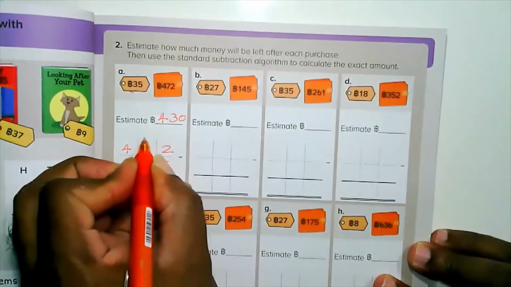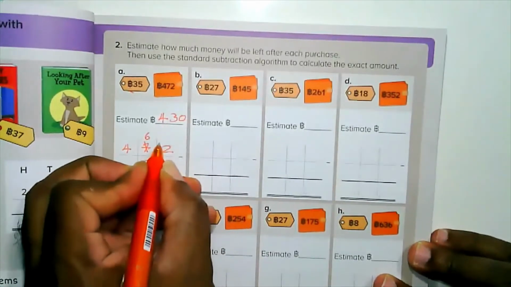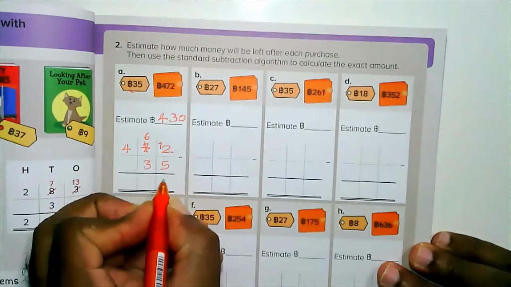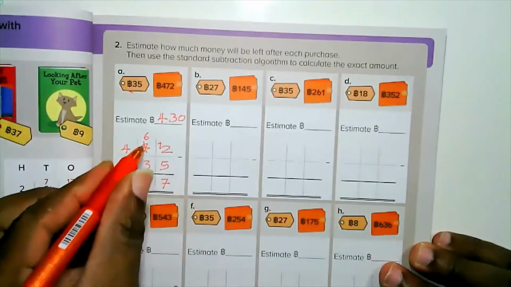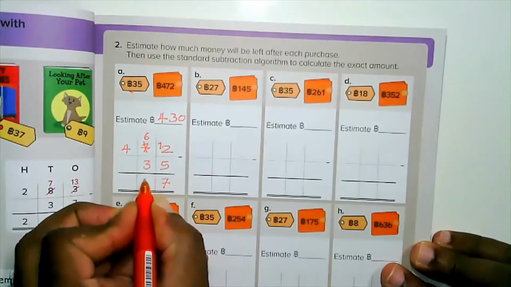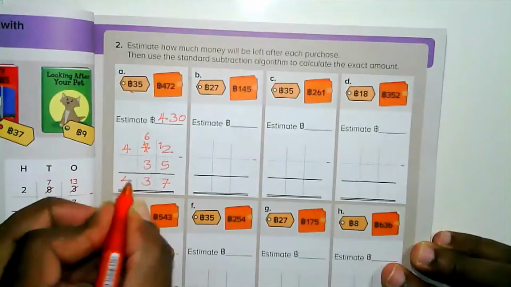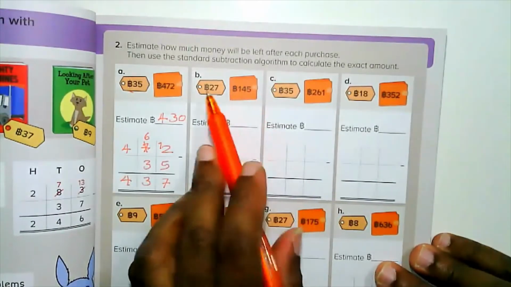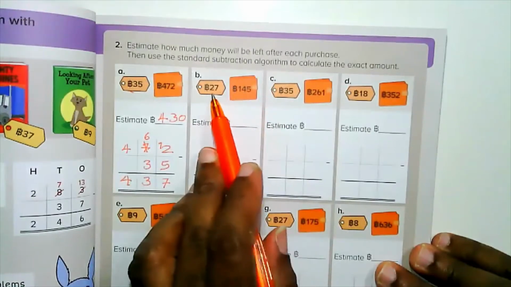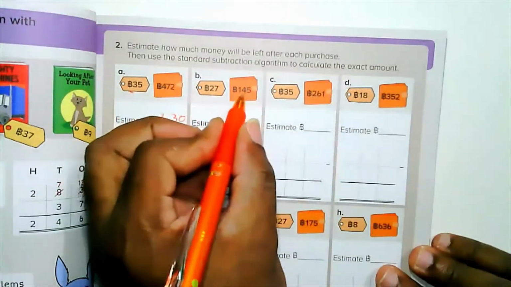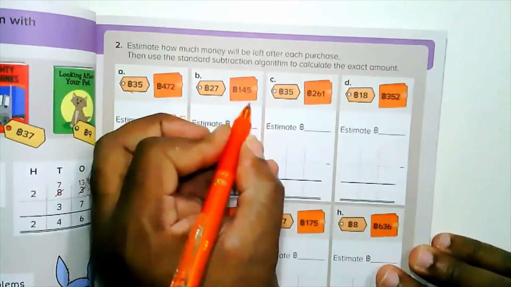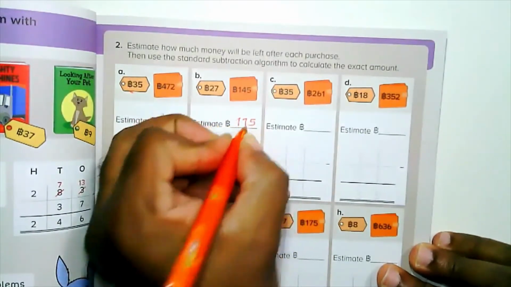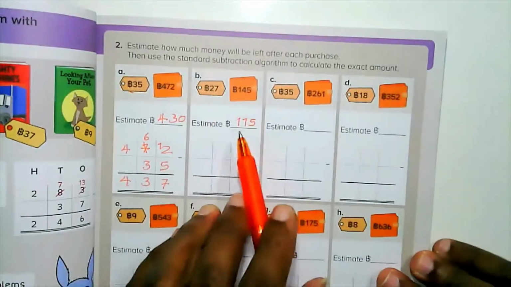We borrow 1 from 7, remains 6. We bring the 1 here. 12 minus 5 will be 7. 6 minus 3 will be 3, and 4. We are very close. Now let's estimate this one. So 145 minus 27 will remain, let's subtract 30 from here. So it will remain 115, because this is almost 30.